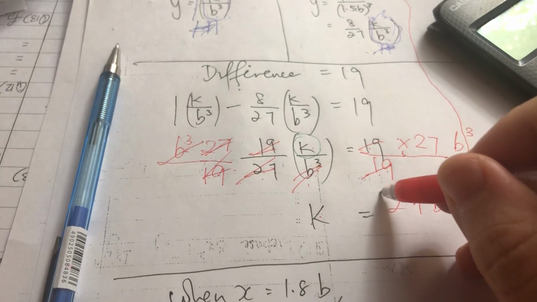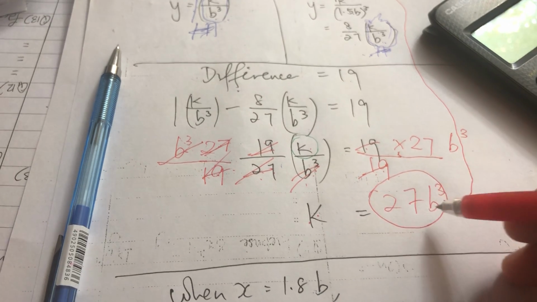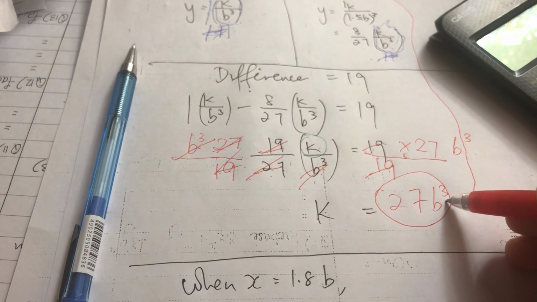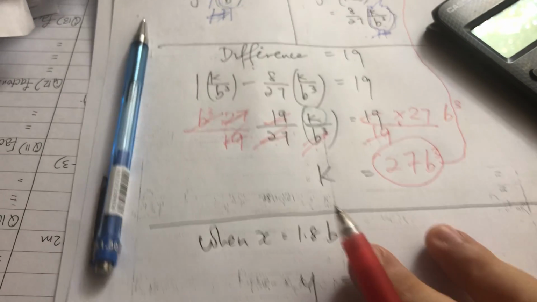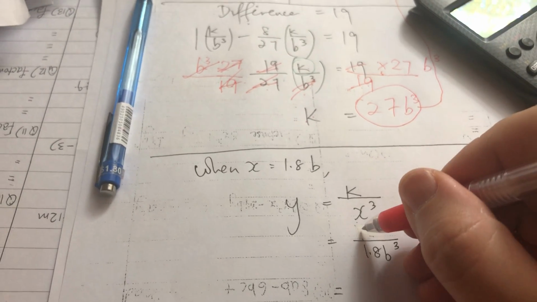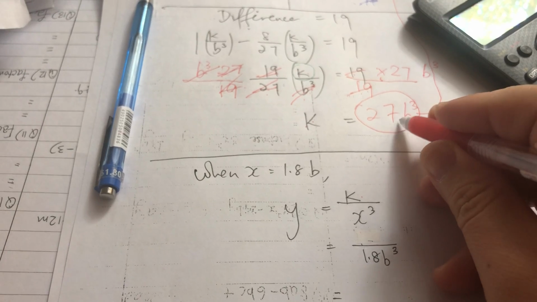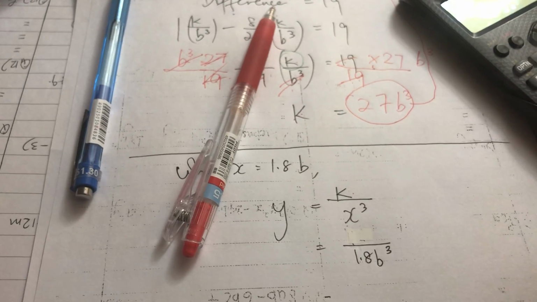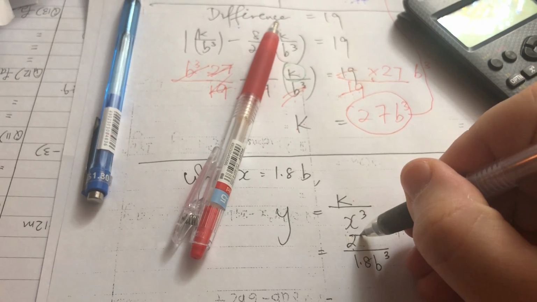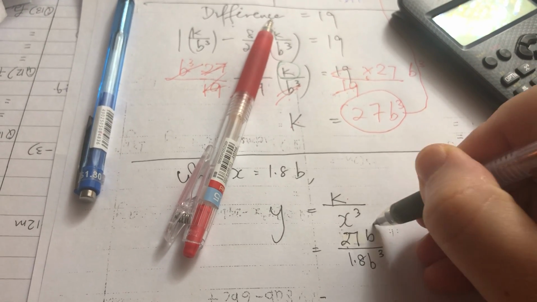But this question is a little bit difficult, so it's in terms of algebra. But if you think of this algebra as a number, then it's just this k, you replace with this. Remember, we always need to put down what the value of k is when we solve the question. So this is just 27b cubed.